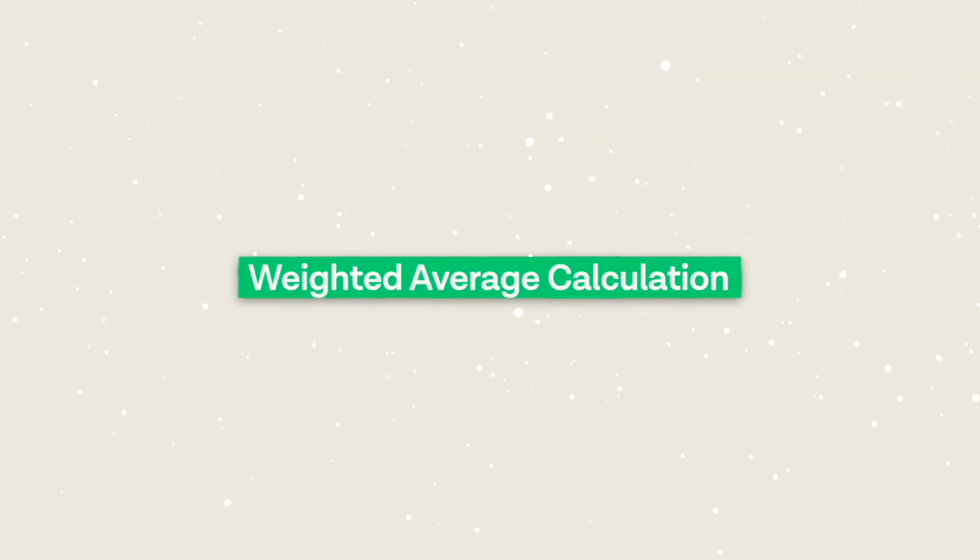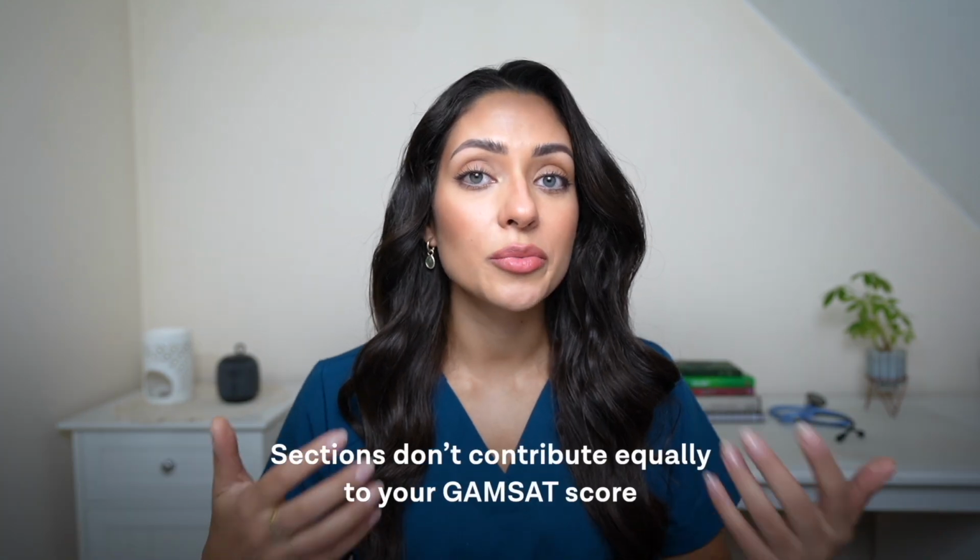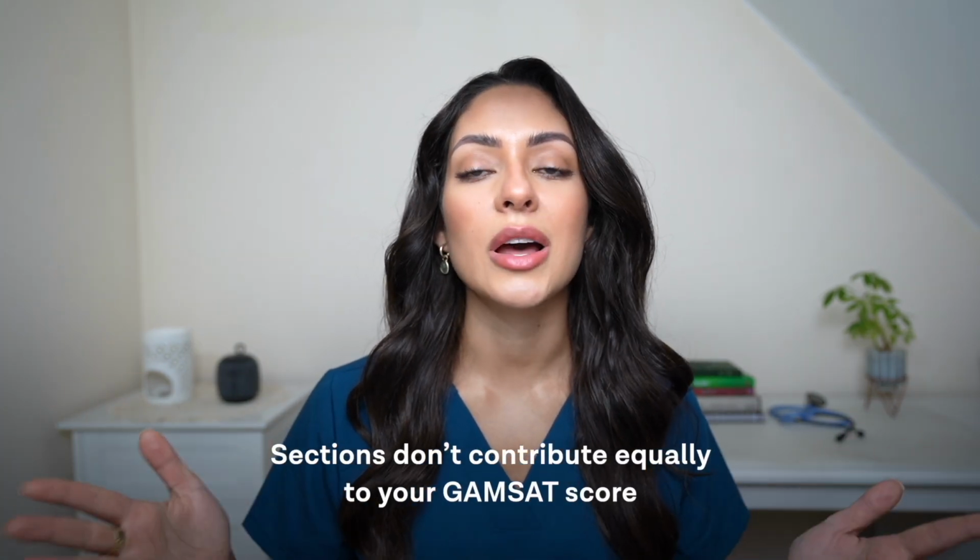This means that the raw scores that you get, so how much you actually score in each section, are converted into a scaled score to make sure that it is equal and even across everyone who takes the test and the different GAMSAT tests that happen throughout the year. Also, there is a weighted average calculation. This means that not all of the sections will contribute evenly to your overall GAMSAT score.